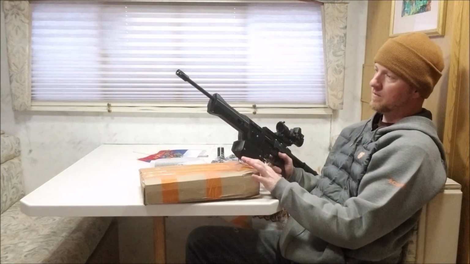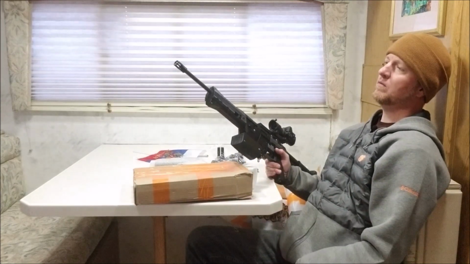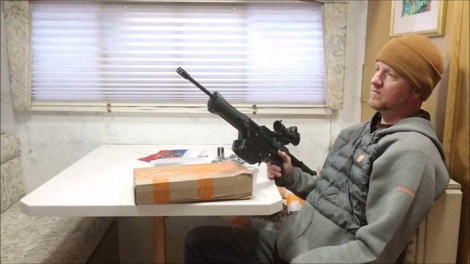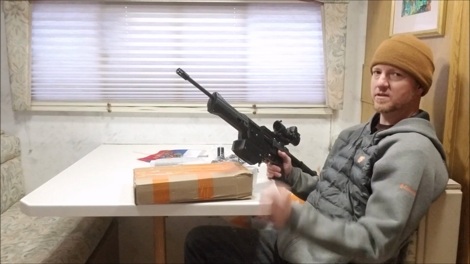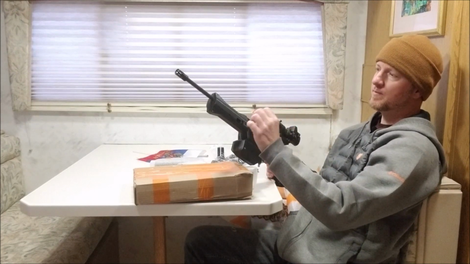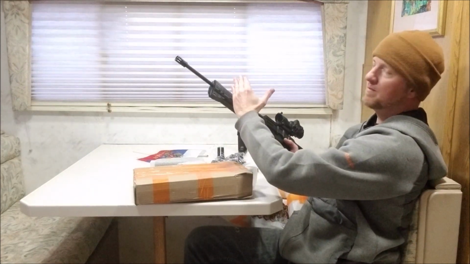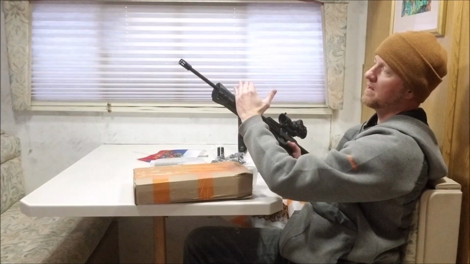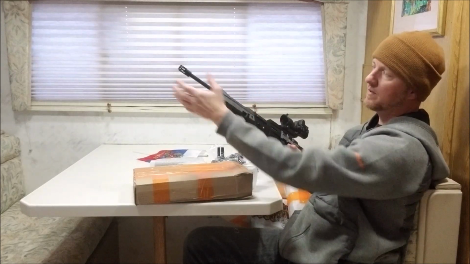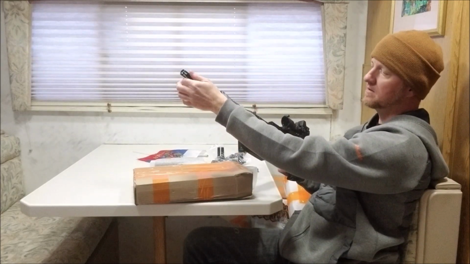Now, if you're going to go that route, there is one of the fake suppressors, the skinny one, that won't work on here because it would come down that far and you wouldn't be able to fit it around the threads.